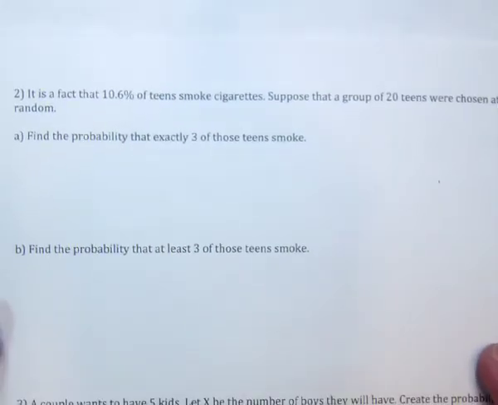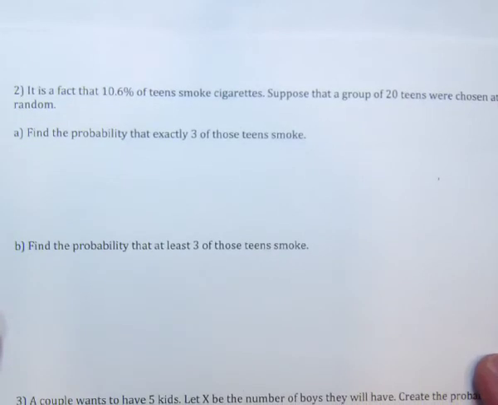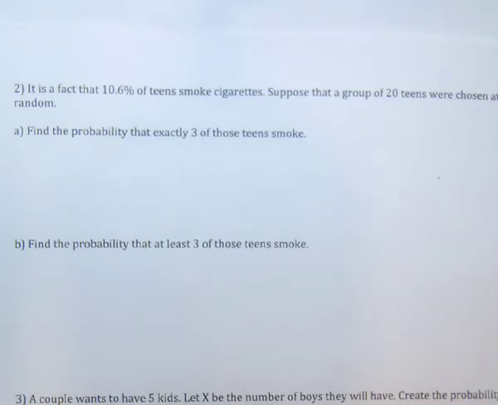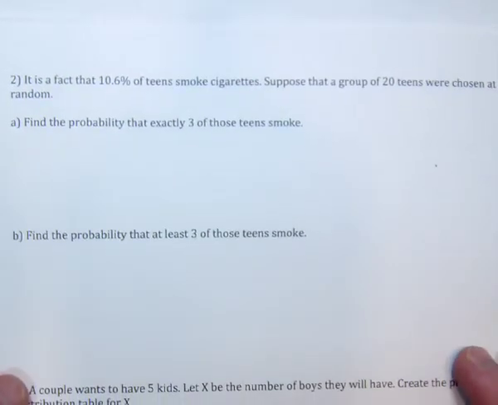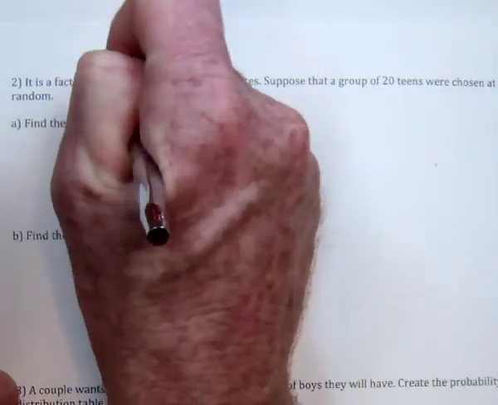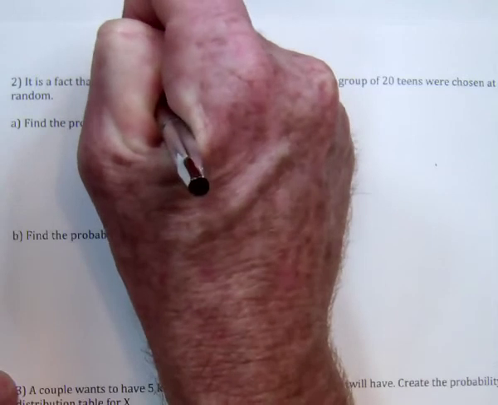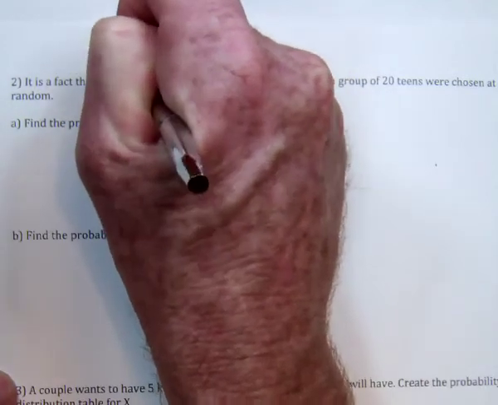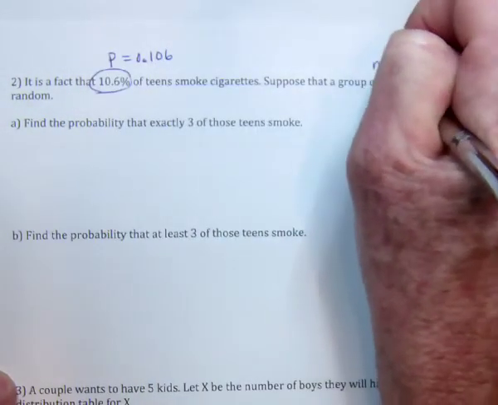It's a fact, at least according to the Google search I did, that 10.6% of teens smoke cigarettes. Suppose that a group of 20 were chosen. So this setup is saying that the P is equal to 0.106 and that the N is equal to 20.